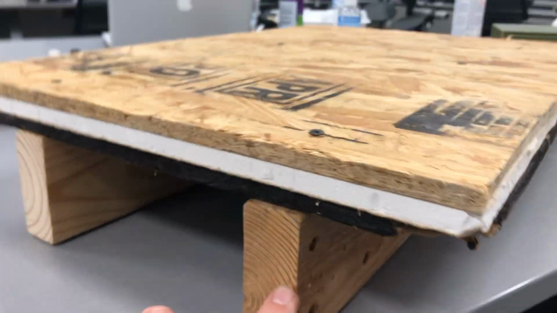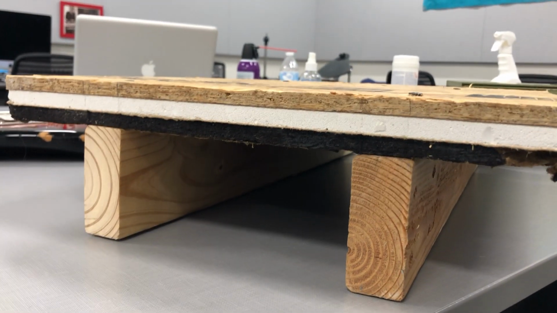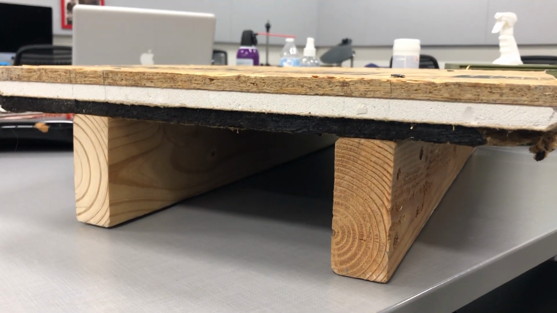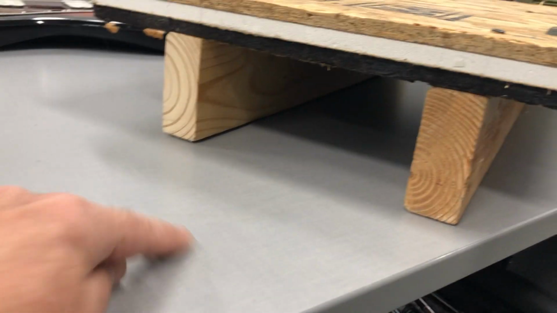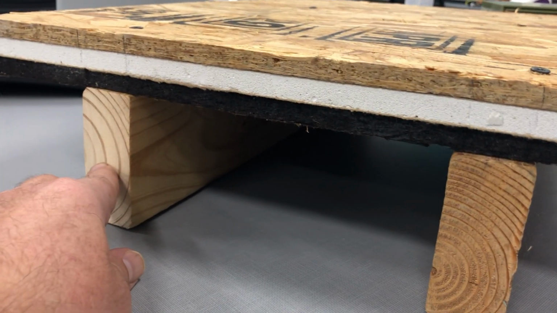We have some 2x4s. Now these we would call joists. Again, these are really small. This is a very small example floated floor. But let's say this gray bit would be the concrete. These would be the floor joists, these two things here.